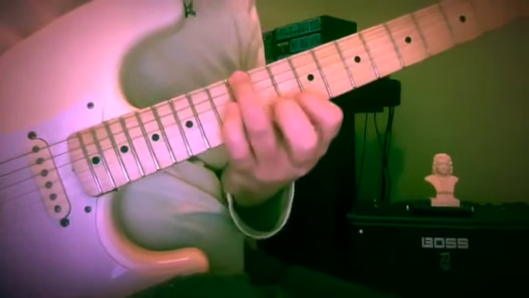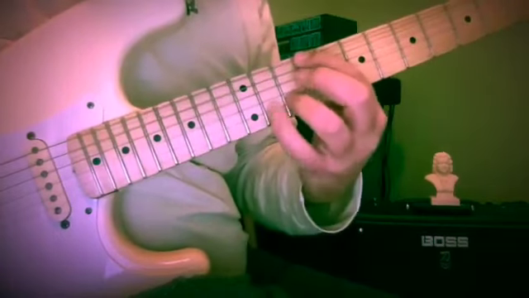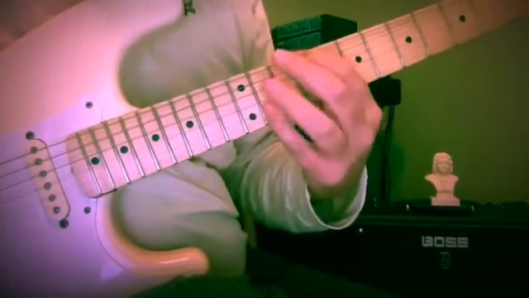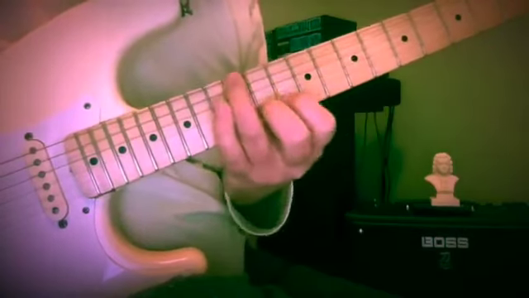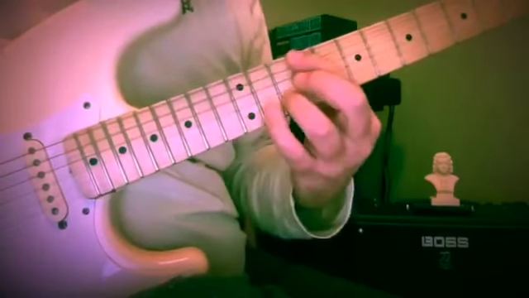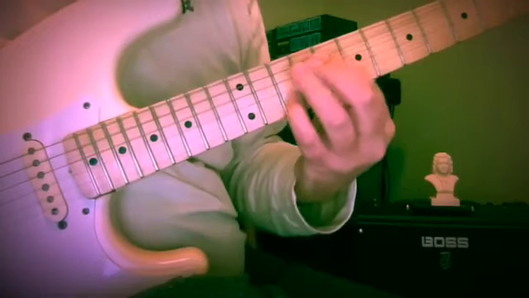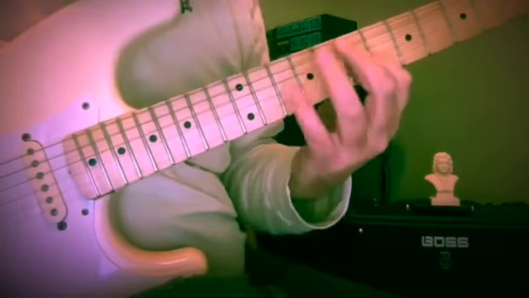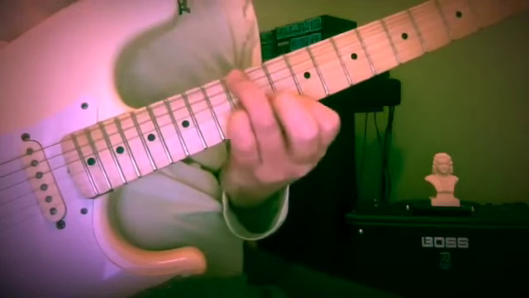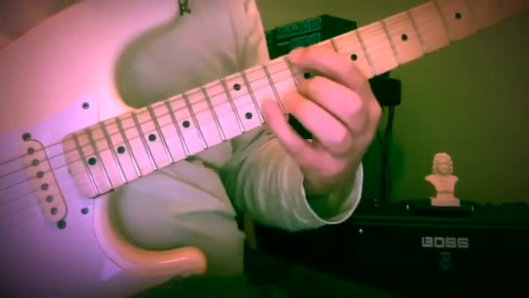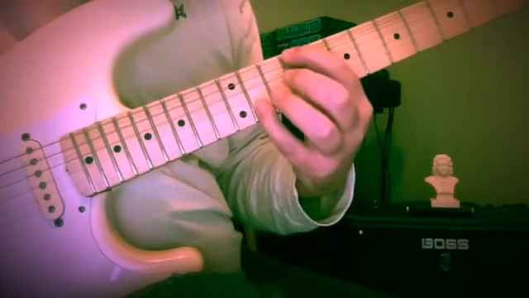We can leave some tension there with that B flat note. So I went from E half diminished to A7 with a flat 9.